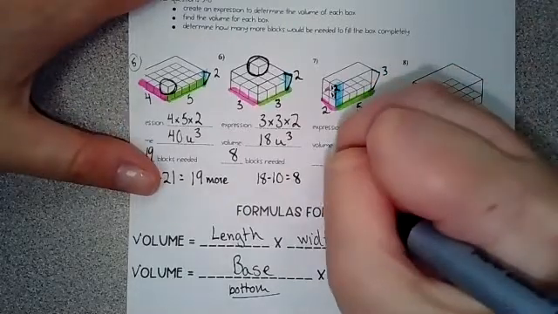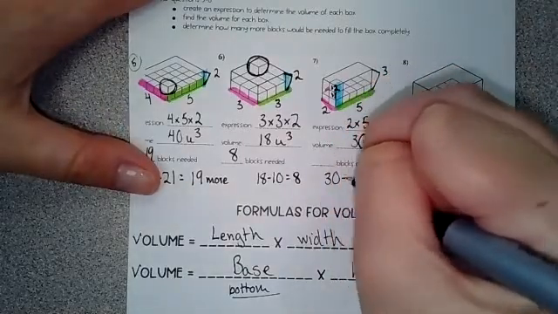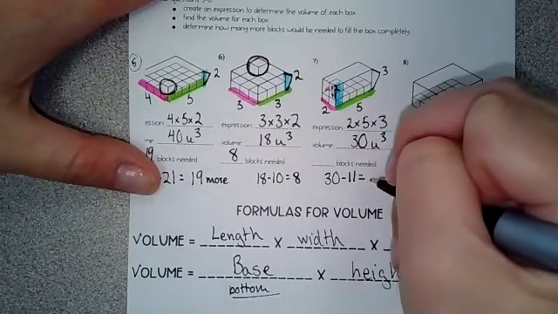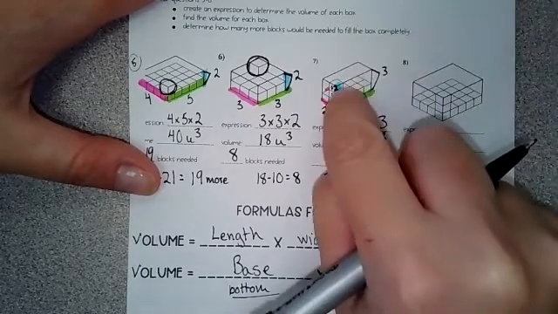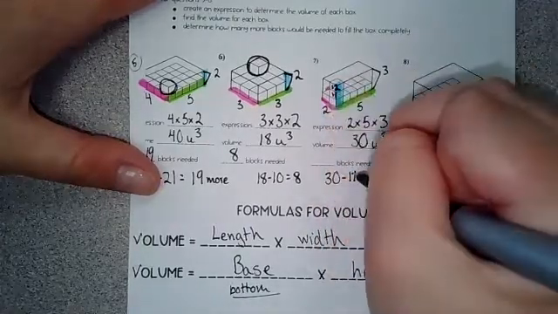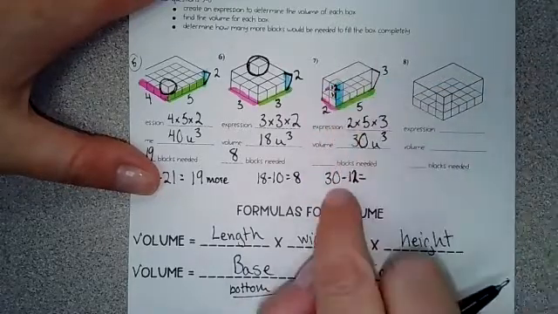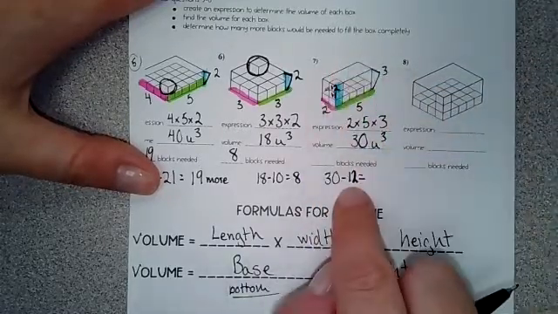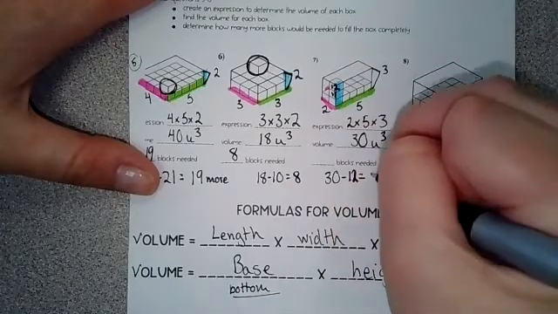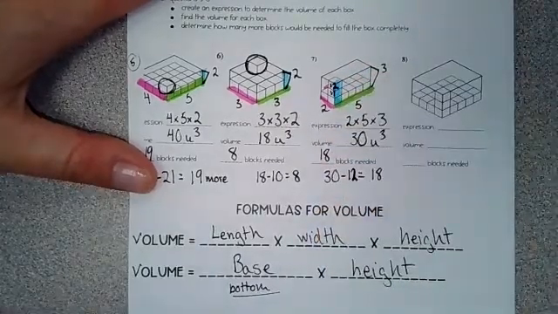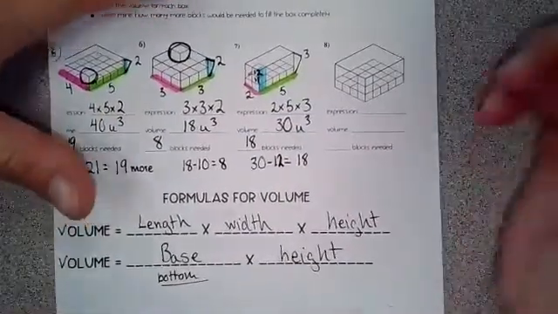So if it takes 30 in all to fill it up, I subtract out the 11 I've already got, it's going to, oh, sorry, I've got 12 in there. I'm going to subtract out the 12 I already have. Sorry, I have 10, 11, 12. I have 30 in all to fill it up. Subtract out the 12 that are already in there, and I'm going to need 18 more blocks to fill it up. All right, last one.